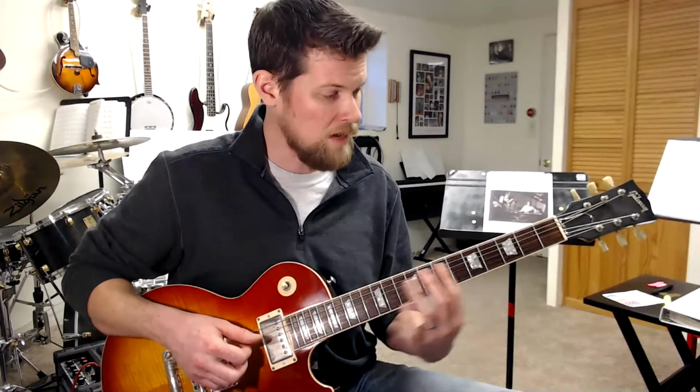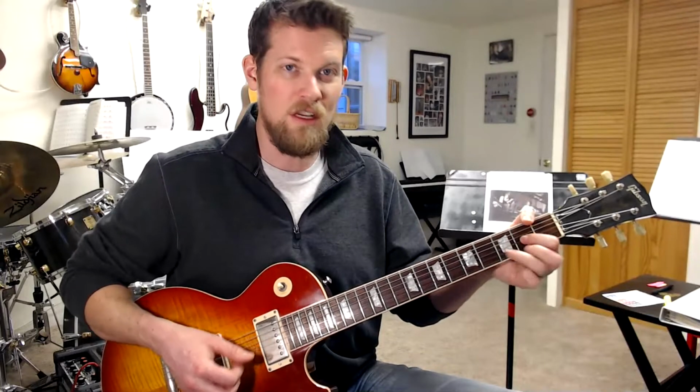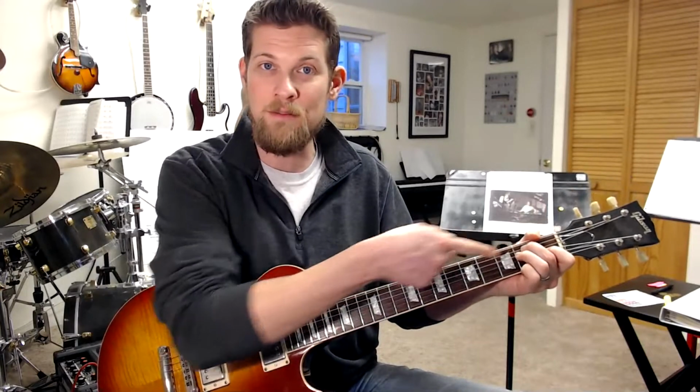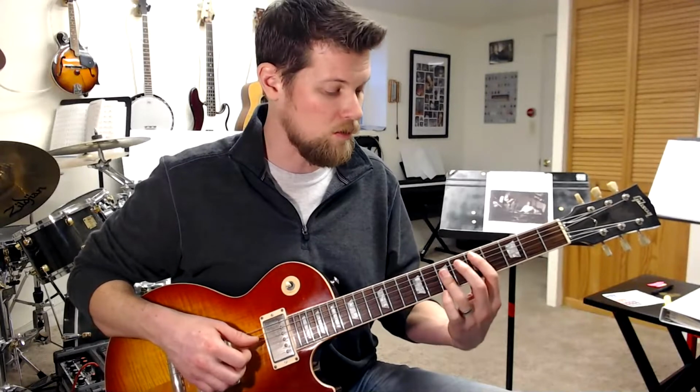And that pattern that I came up with the bar chords, I never would have found that pattern just thinking of the open chords. You can find lots of patterns with the open chords, but there'll be certain things that lend themselves to the open chords, and other ideas will lend themselves to the bar chords.